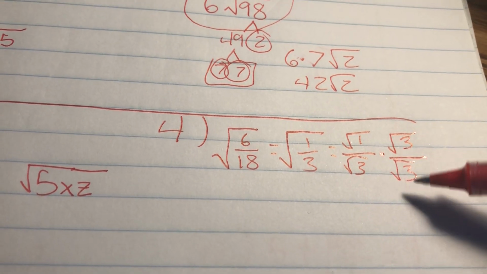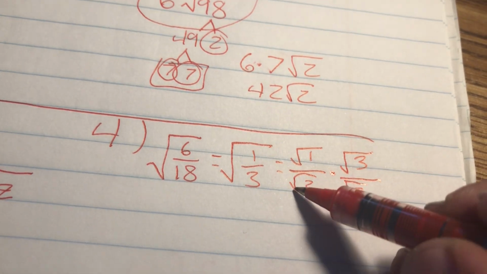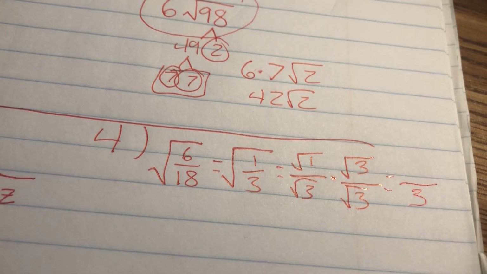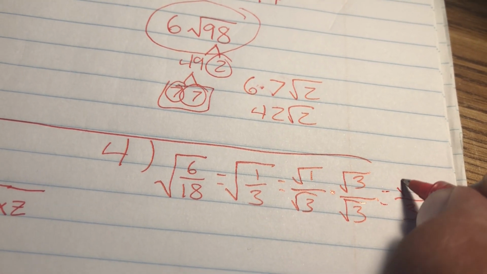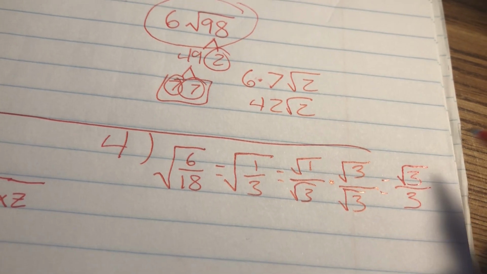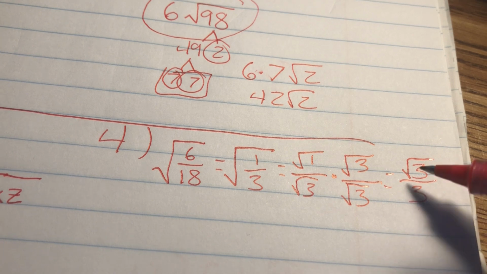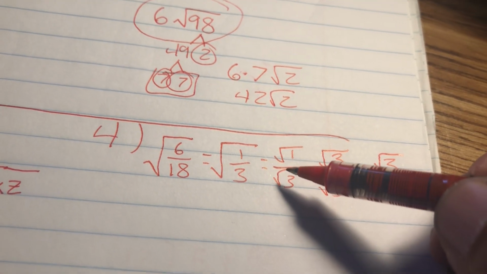So square root of 3 divided by square root of 3 is 1. But we're going to multiply it because we know that the square root of 3 times the square root of 3 just equals 3. And the square root of 1 times the square root of 3 gives you the square root of 3. This is my final answer. There's no square root in the bottom, and I know for sure that this is the same number as the original. All right, let's go over here.